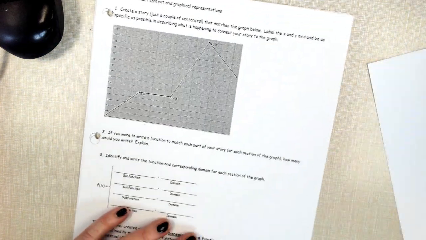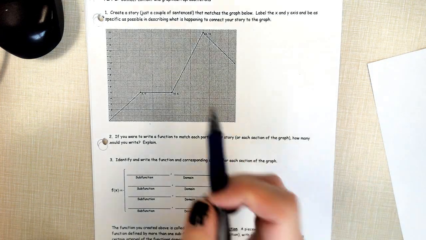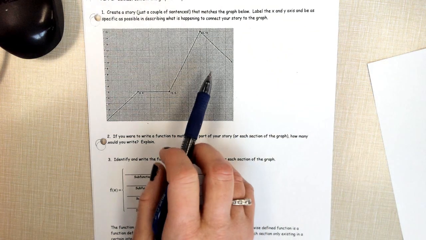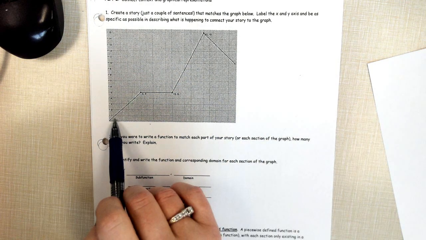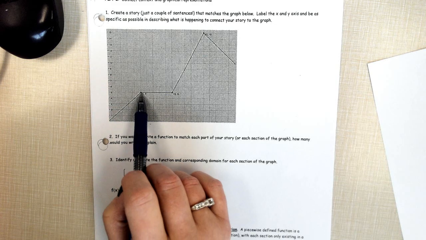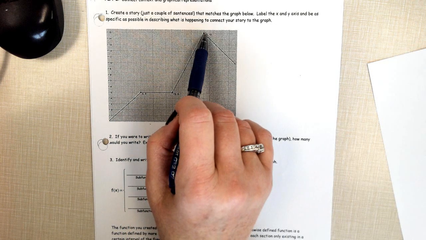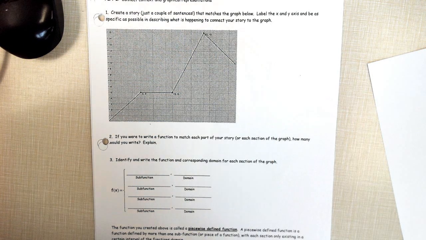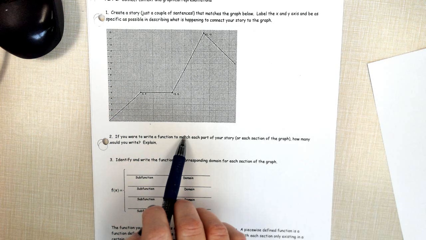Okay, part 1. Now we're going to do this graphical representation. If you were to create a story about what happens here, a lot of people do, let's say it's the distance from somewhere. So I traveled to my friend's house, I stayed there for a while, then I rode my bike somewhere else. But it's tricky because you have to have defining variables here.